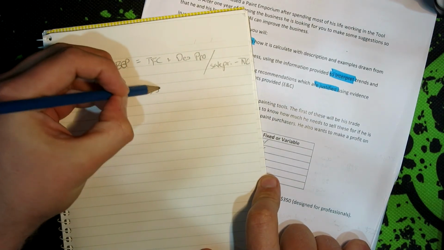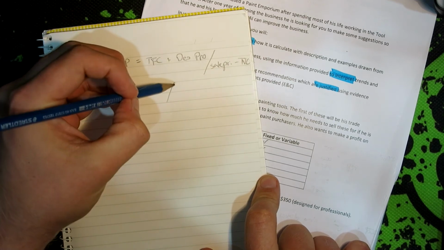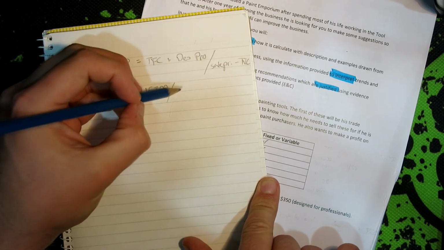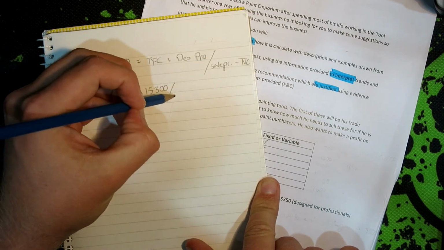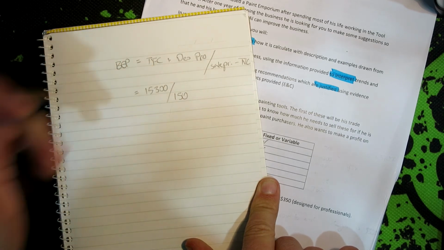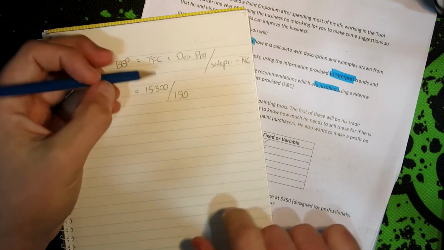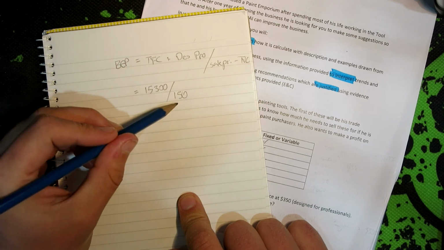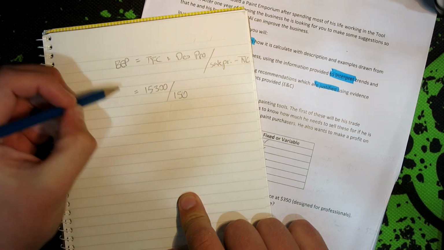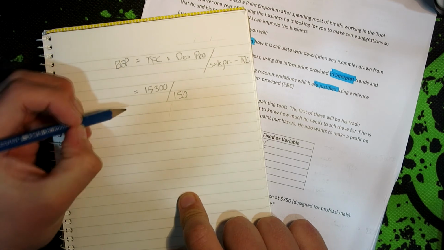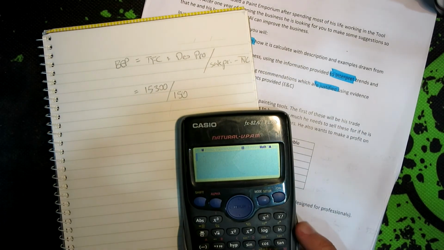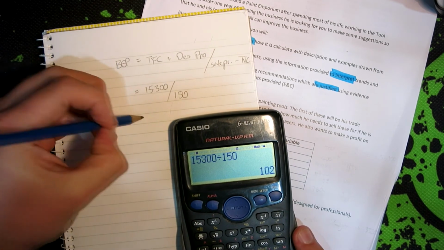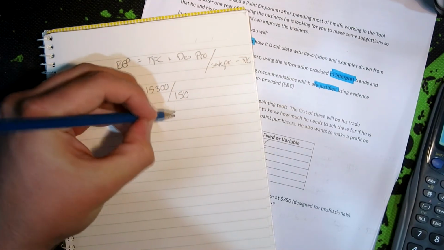Keeping the same figures everywhere else, we've got 15,300 divided by, we'll say 450 is the sale price. So 450 minus 300 is 150. Had a brain fart. 15,300 divided by 150 equals 102 units.